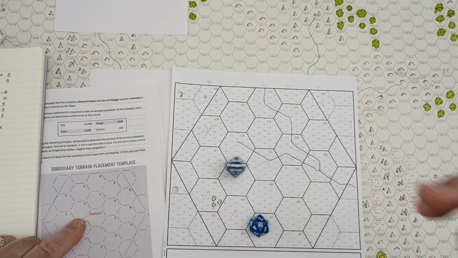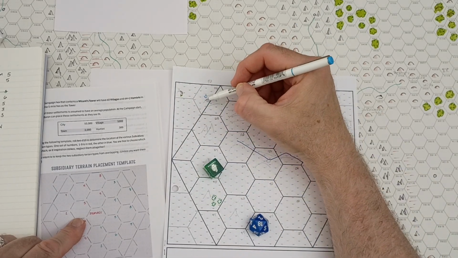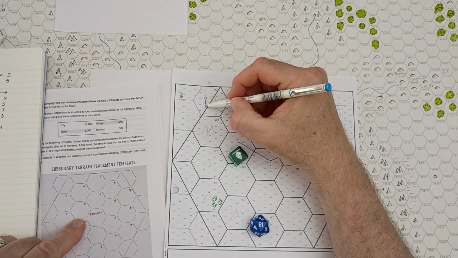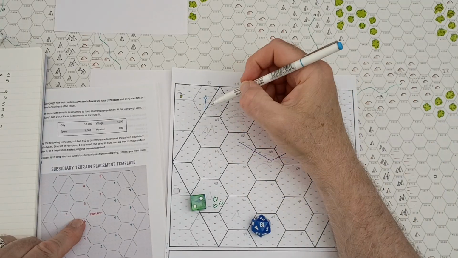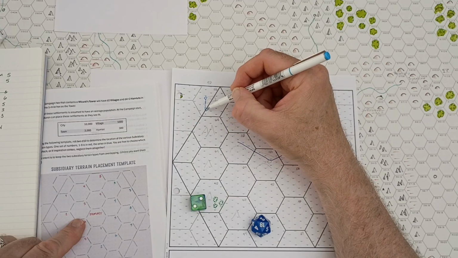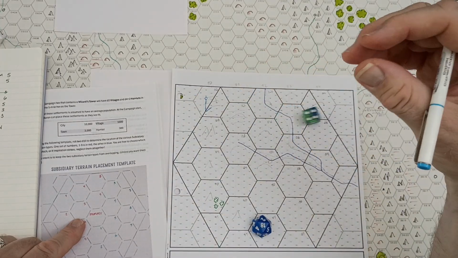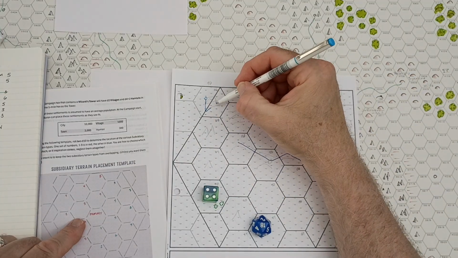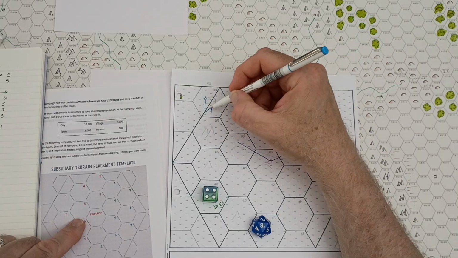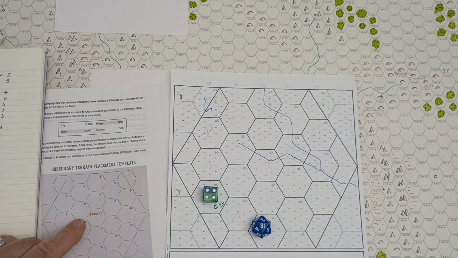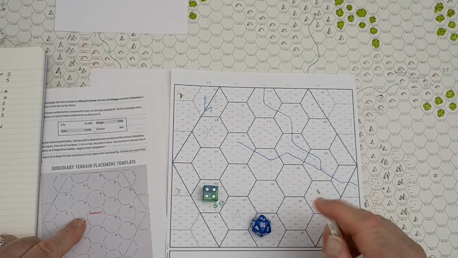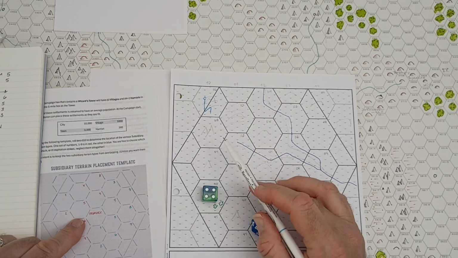And then what direction is the stream coming in from? The 6. So we're going to come down here. And then 6 again. We're going to come down here. And then 2. 1, 2. So it's going to come over here. So 1, 2, 3. One more, 4. So we're going to come down here. So that's where the stream runs down through the hills there, into that lake. But otherwise, all of those are hills.